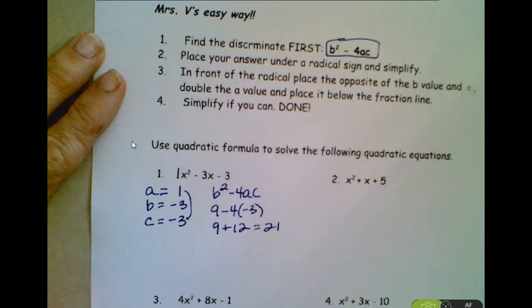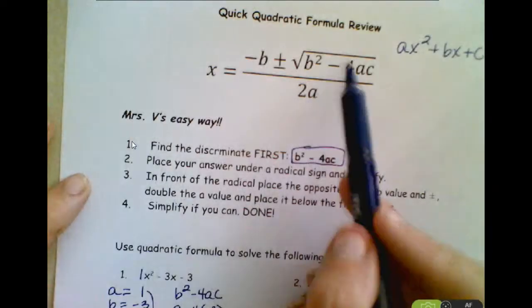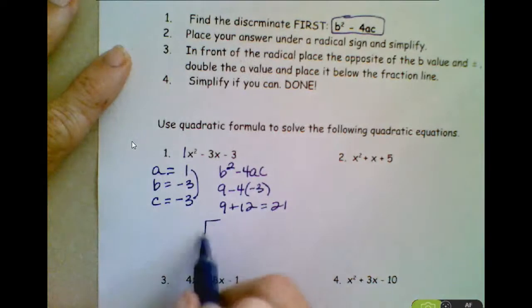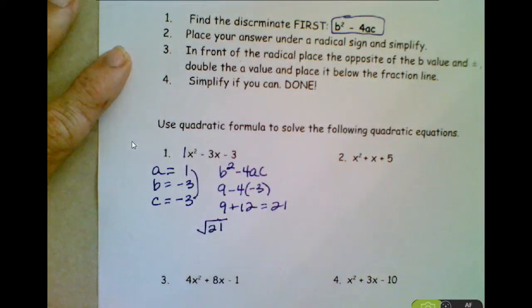Now you take that number. That goes under the radical sign. That was all this mess right here under the radical sign. So we're going to write square root of 21. That's it. Well, and 21 can't be simplified as a radical. You guys haven't done radicals yet. You haven't done square roots yet, but 21 can't be simplified.